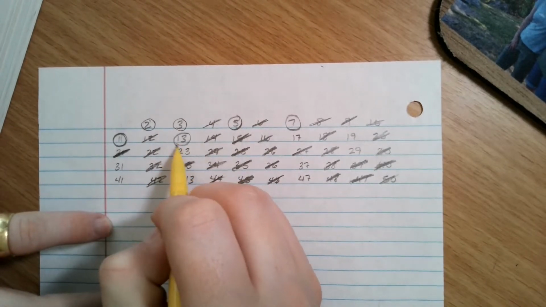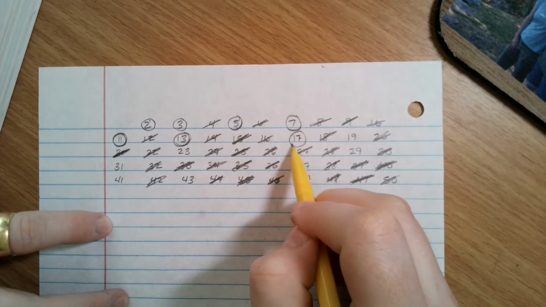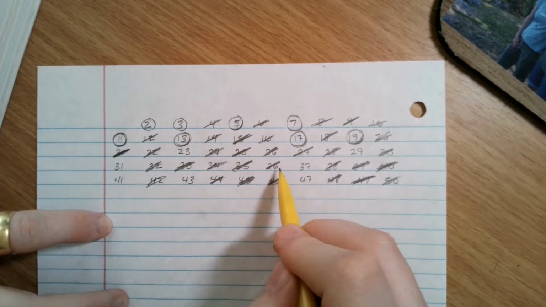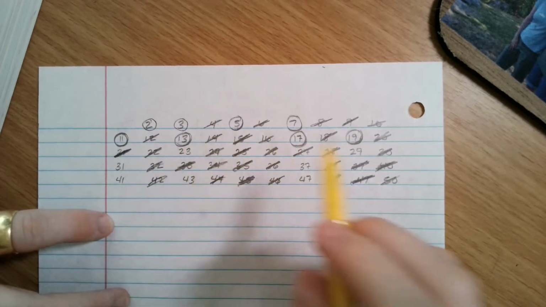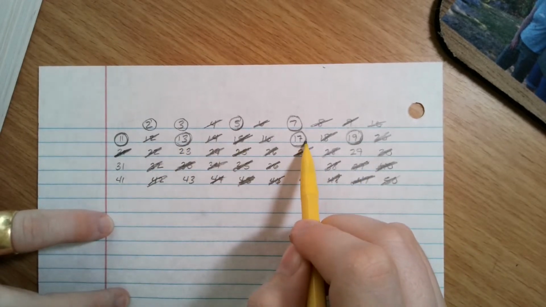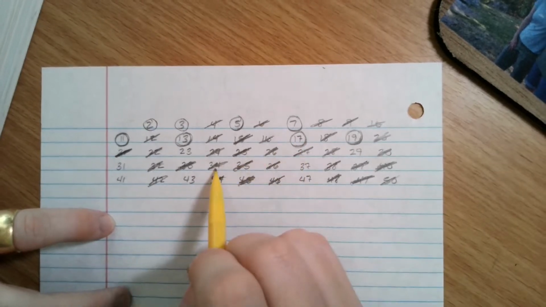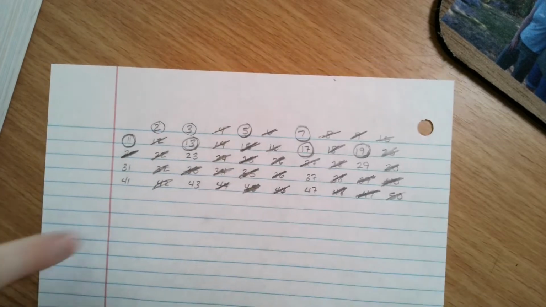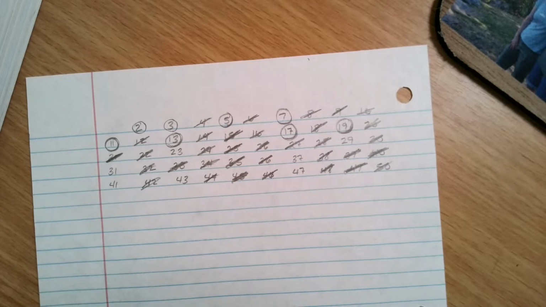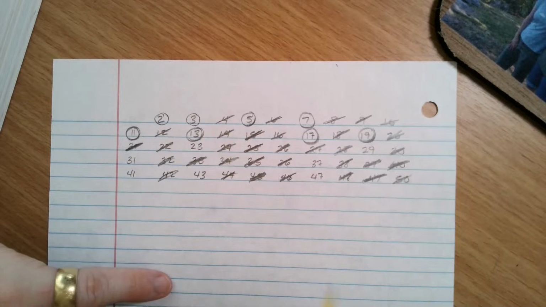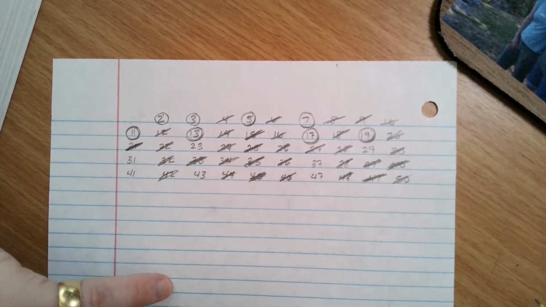So then we have 13 as prime, 17 is prime, 19 is prime. 13 times 2 is 26, and then 13 times 3 is 39. 17 times 2 is 34, 17 times 3 is 51. So we're starting to get too big to do too much else, with just the 50 numbers we're having.